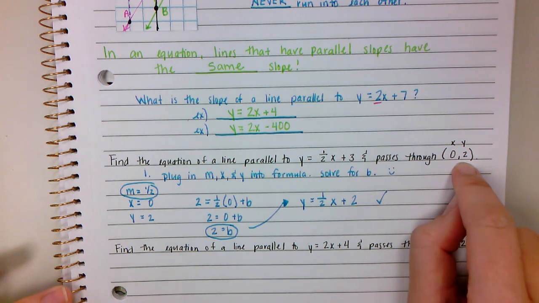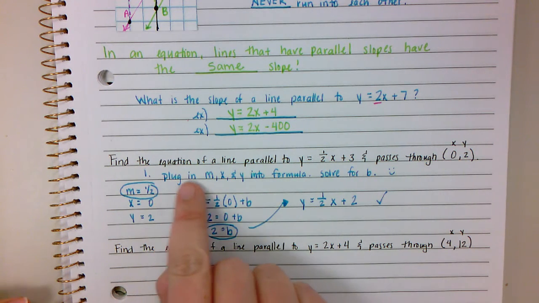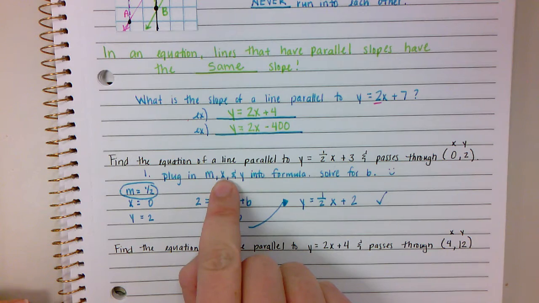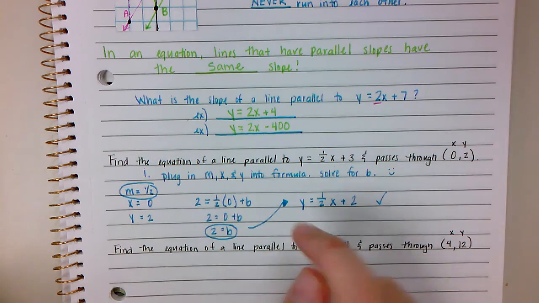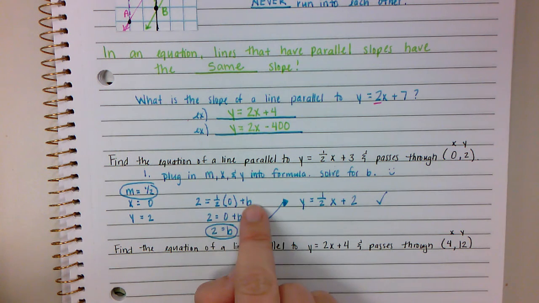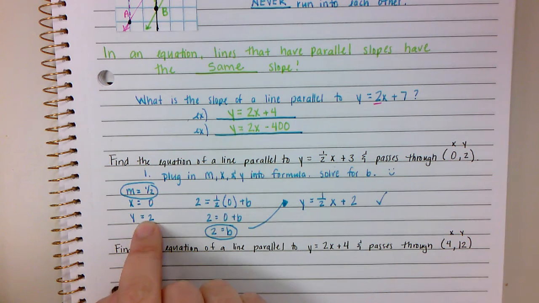So we know our equation is y equals mx plus b. So we are going to first plug in the m that they gave us, the x that they gave us, and the y that they gave us into our formula that we already know. So if we have y equals mx plus b, I'm just plugging in the values that they gave me.